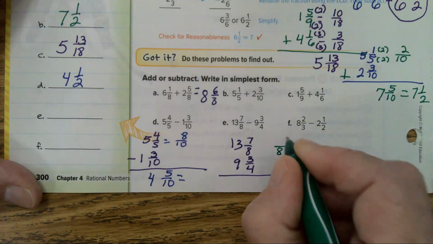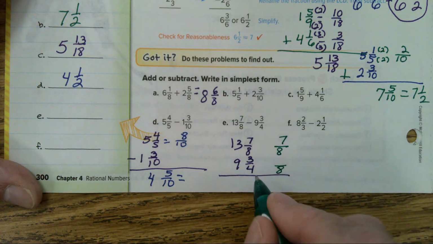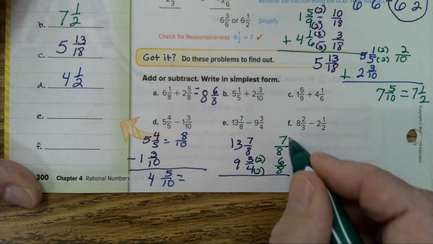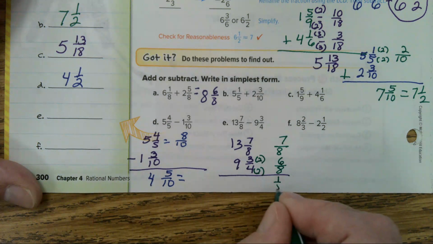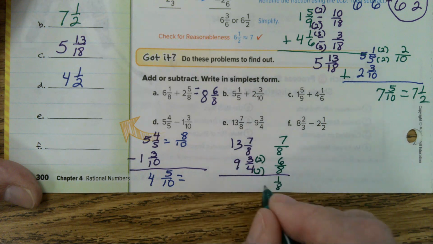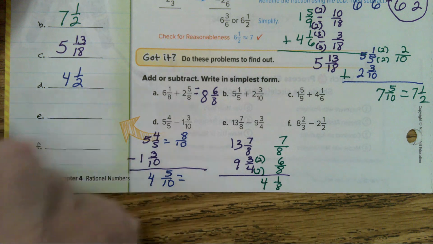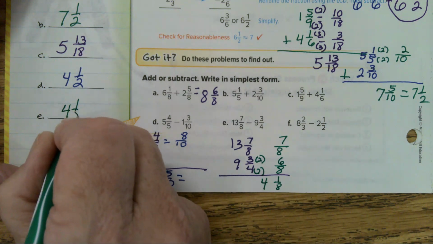Well, that's already 8. 4 times 2 is 8. 3 times 2 is 6. 7/8 minus 6/8 is 1/8. 13 minus 9 is 4. 4 and 1/8 will not simplify. That is your final answer.